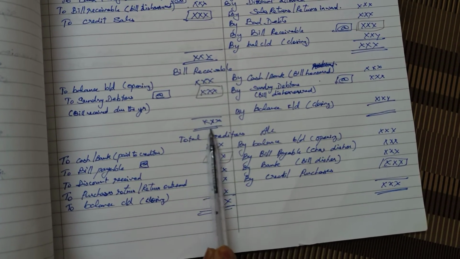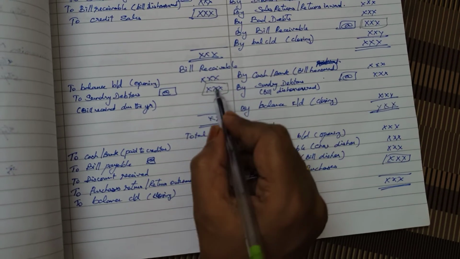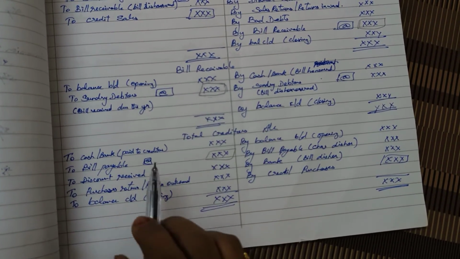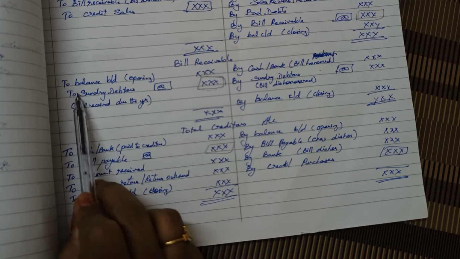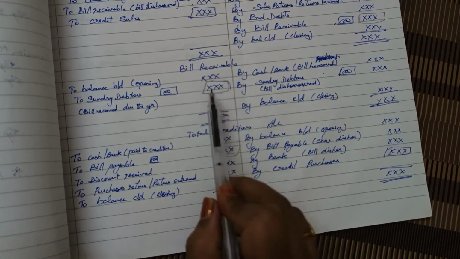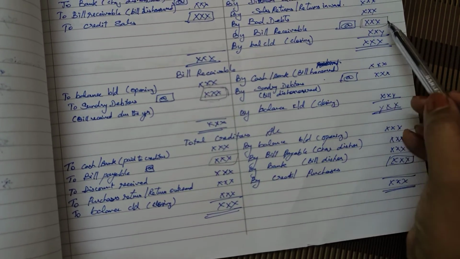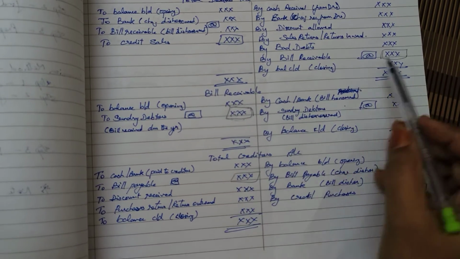Then close this ledger. So you have to tally this ledger and find out a missing figure. That missing figure you call bills received during the year. To sundry debtors you will write. You will find out the balance over here and immediately go and post it over here in the debtors account. So this is how you should do.